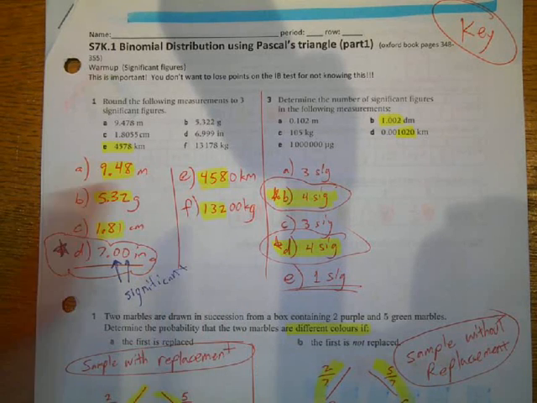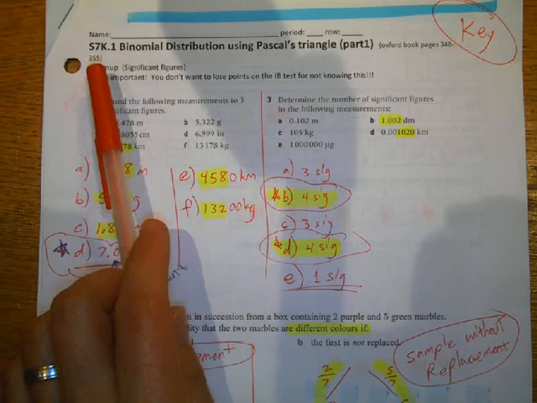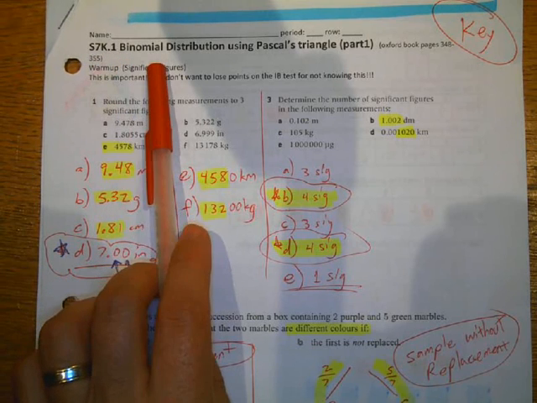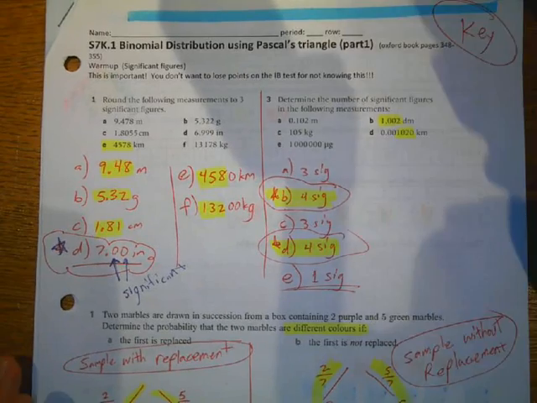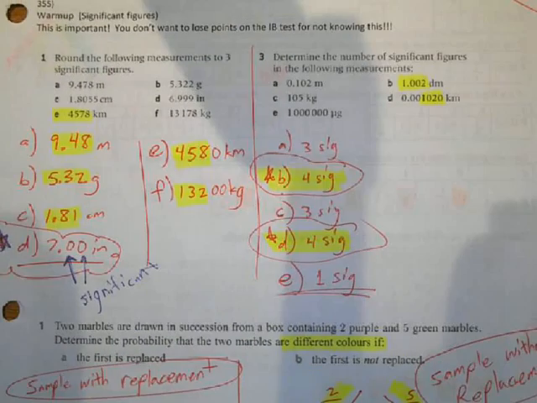Okay, today we're going to talk about S7K.1 Binomial Distribution using Pascal's triangle. So right now, just check your answers on the warm-up. Okay, and you can check your answers on this part of the warm-up.